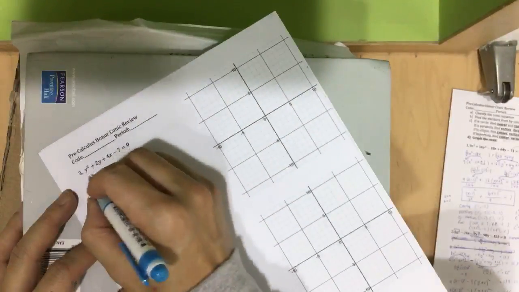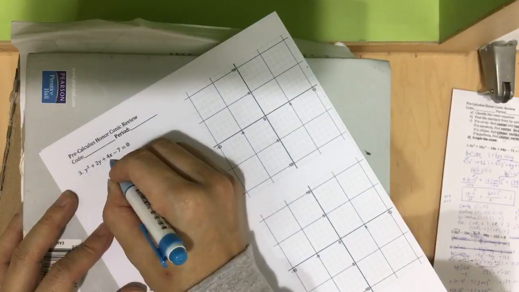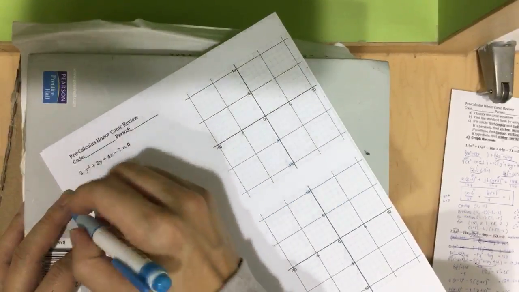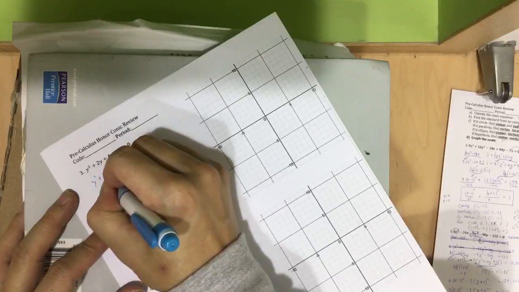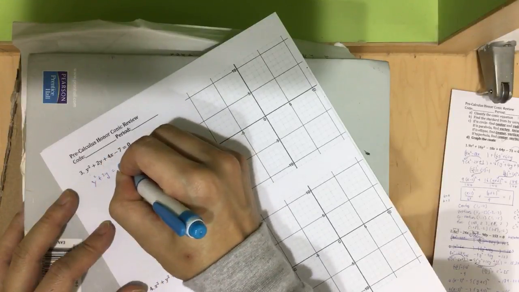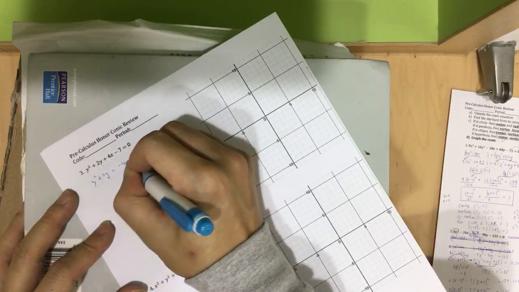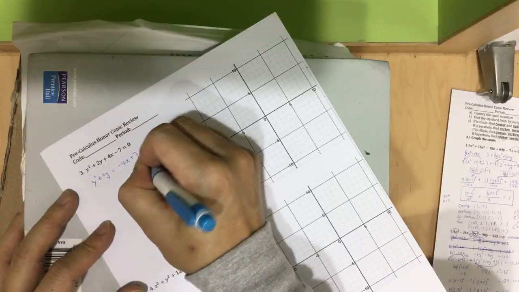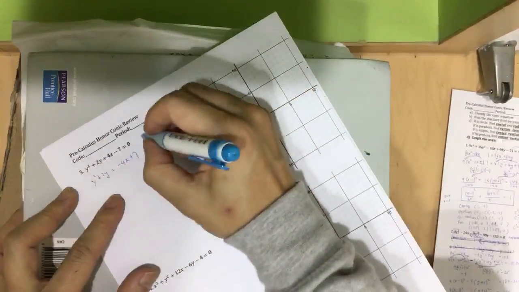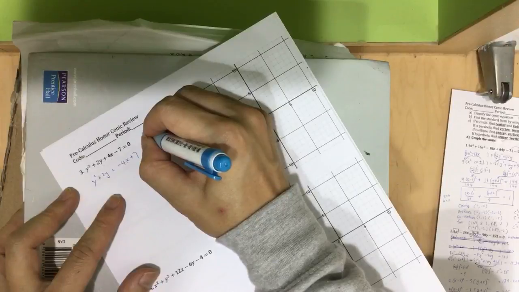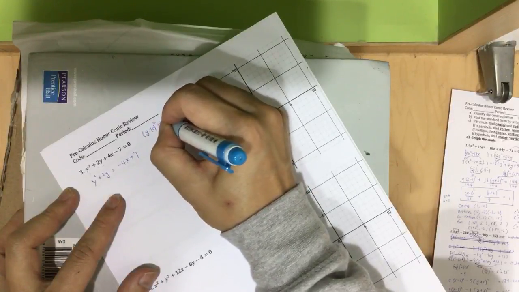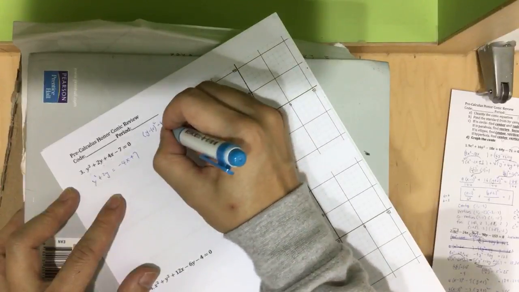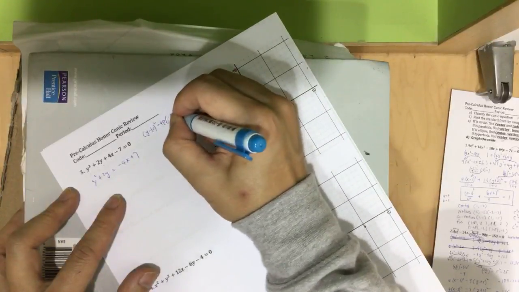Now this one is y squared plus 2y plus 4x minus 4. So we're going to split up: y squared plus 2y is equal to minus 4x plus 7. Remember, it is equal to either y minus k squared equals 4p times x minus h, where 4p is called the latus rectum, or focal width.